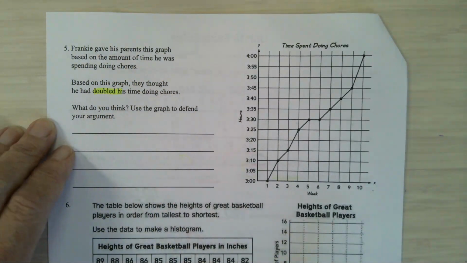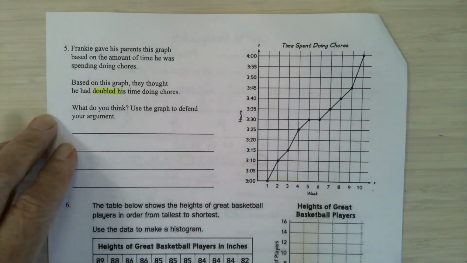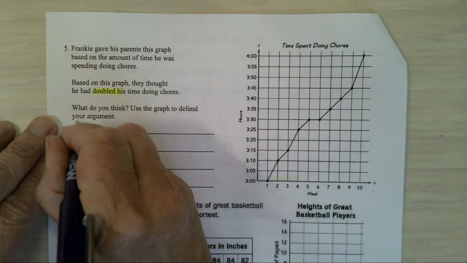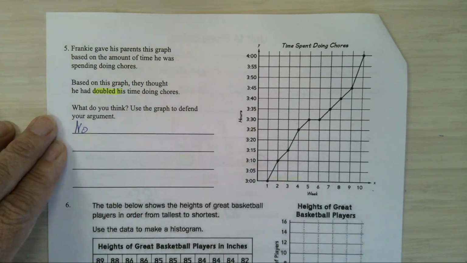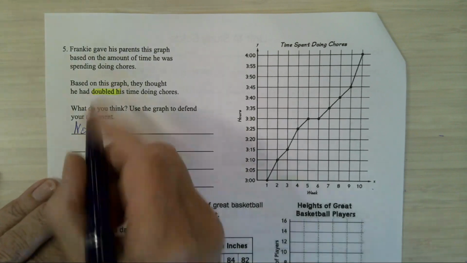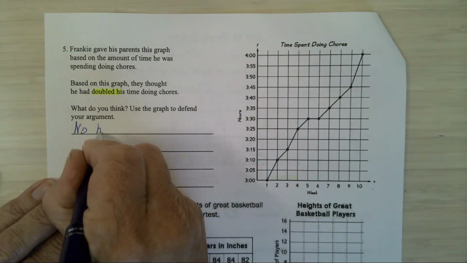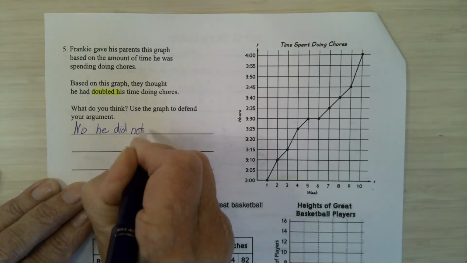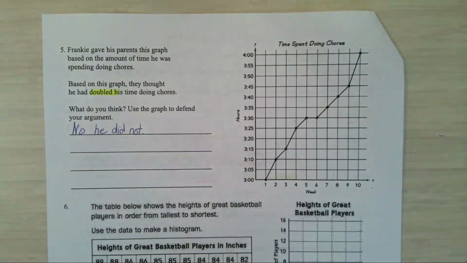What do you think? Kids, did he double his time in chores, yes or no? No, that is the correct answer. Now we have to explain why.